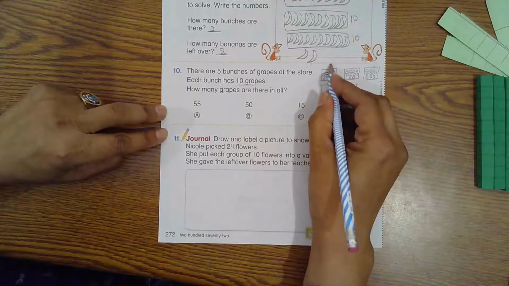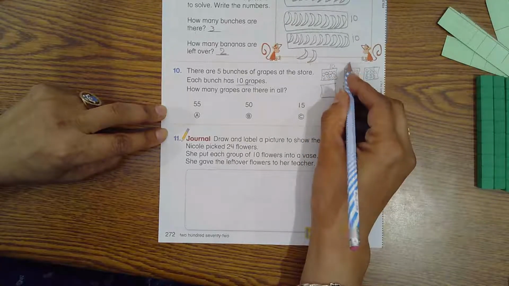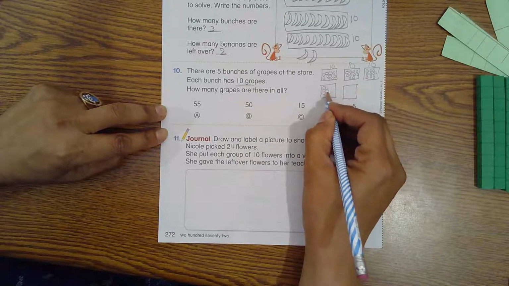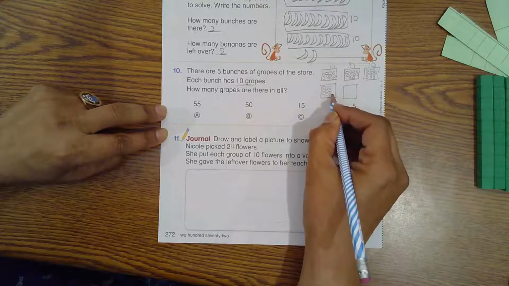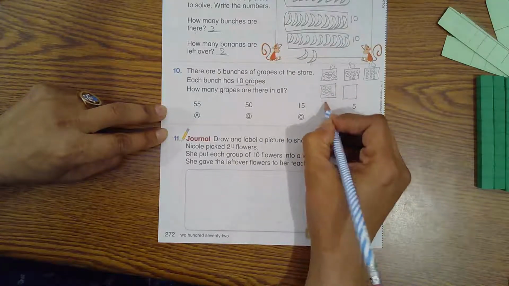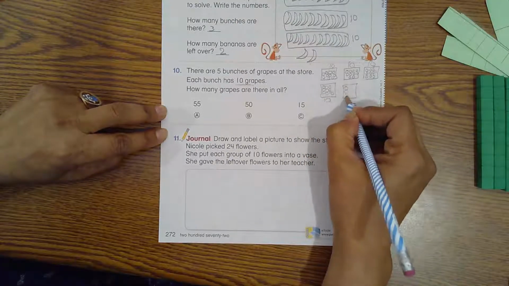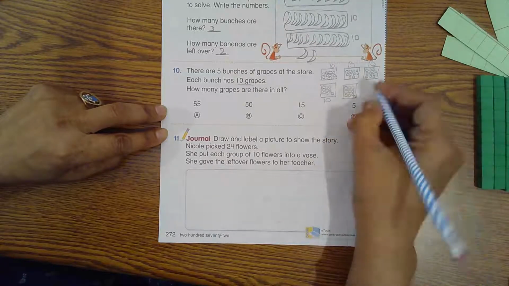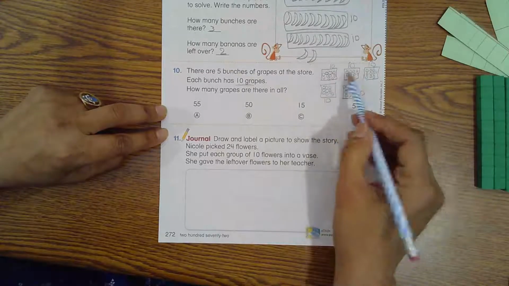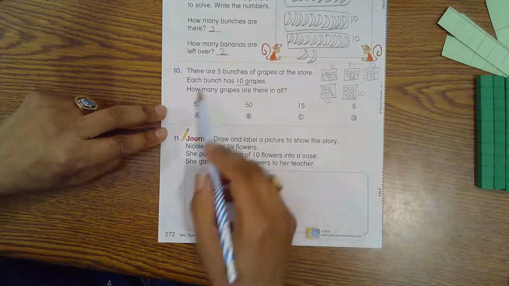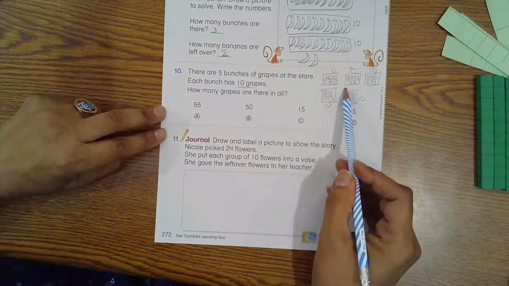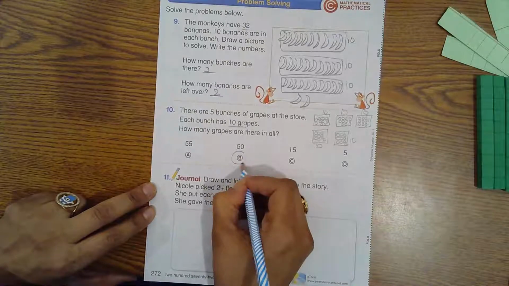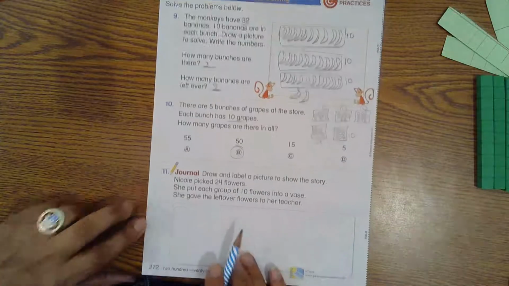So I have 10, 20, 30, and this is another 10, and then I have one more 10 here. So 10, 20, 30, 40, 50. So how many? Skip counting. Previous lesson. 10, 20, 30, 40, 50. So I have 50 grapes. Your answer would be B.